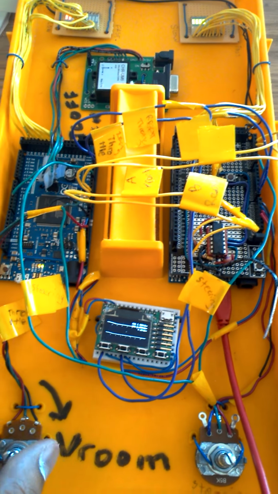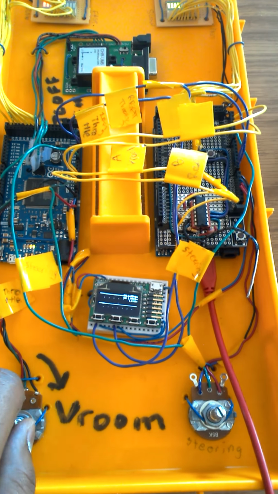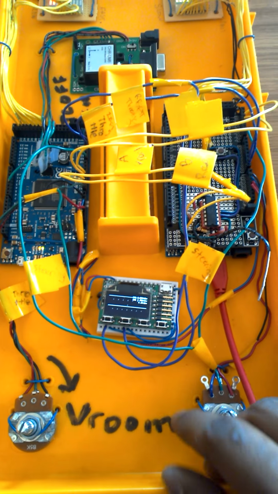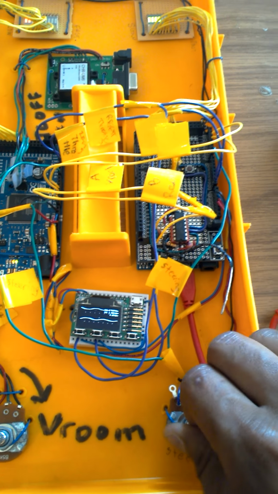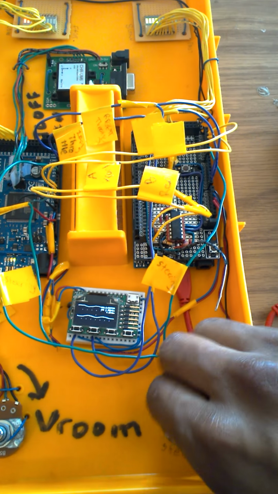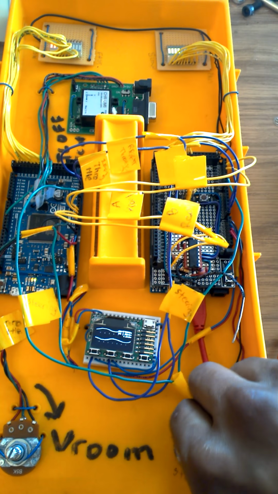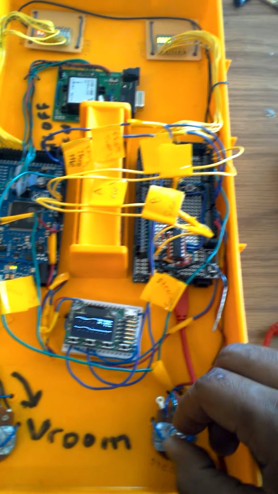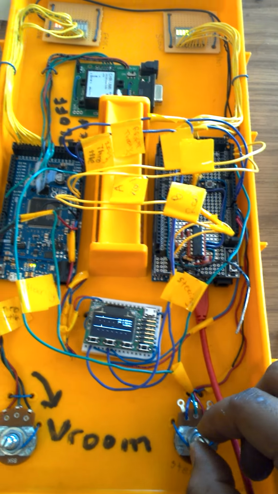The other cool thing that we've implemented since is a torque split. So I'm going to put it into mid-throttle about, and I'm going to hit the steering, and you can see how as I steer, the torque is split between each wheel. On the top you have the left wheel, on the bottom you have the right wheel, the amount of torque going to each wheel, and you can see how as I turn this, the amount of torque changes based on the steering angle.